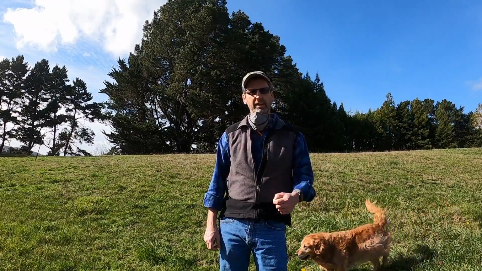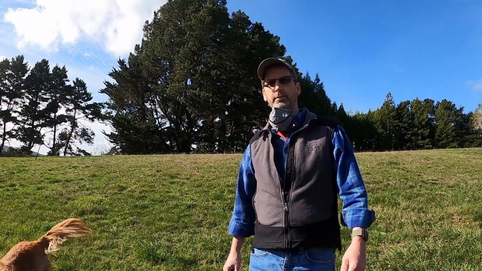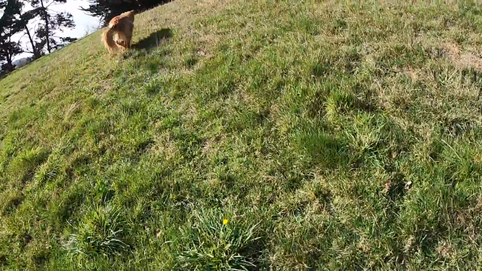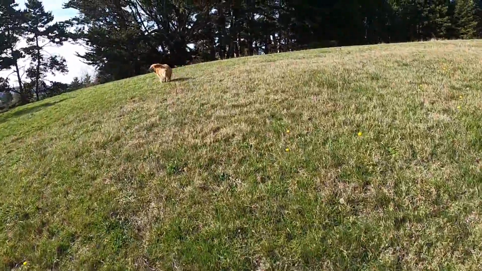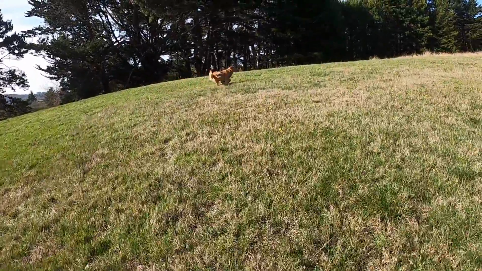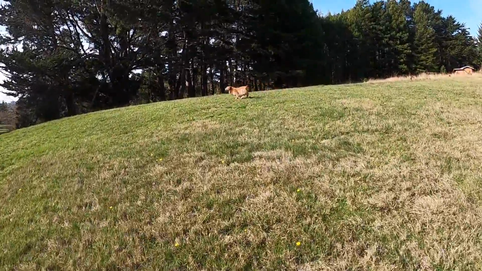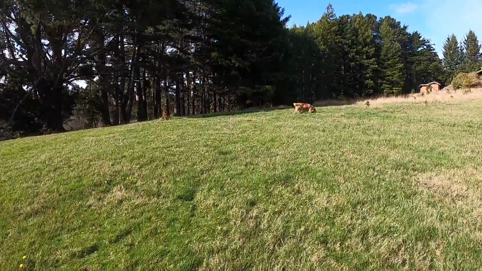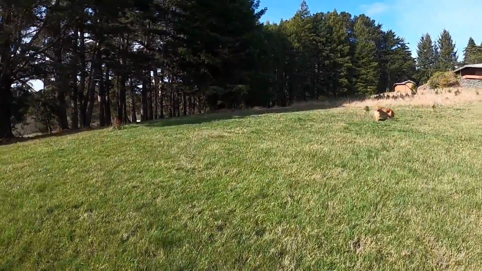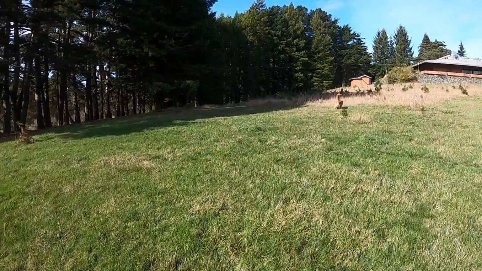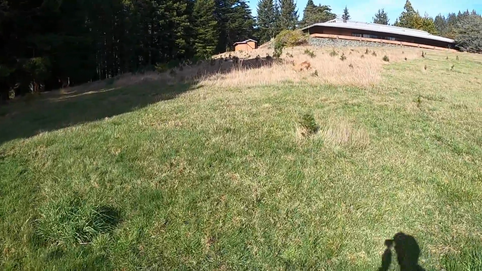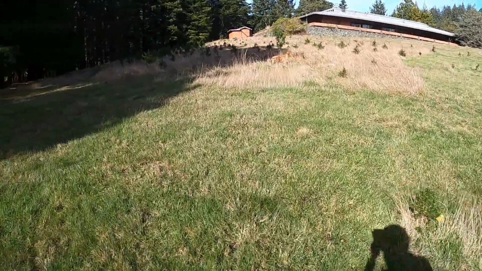So our first site is actually just right up here, up the hill. So we'll go right up there and look at this. Up here you can start seeing a few seedlings scattered through here.